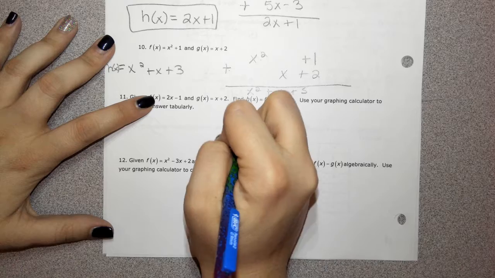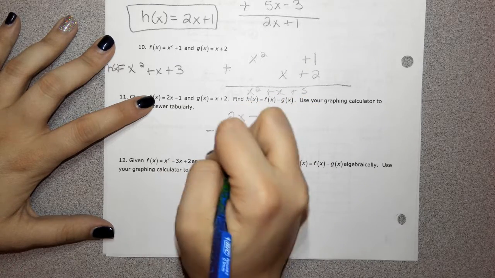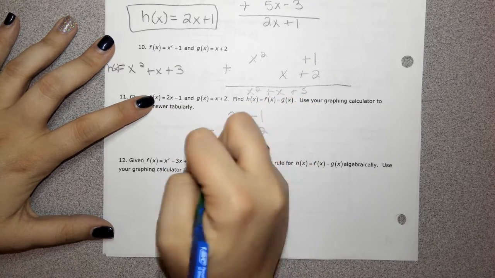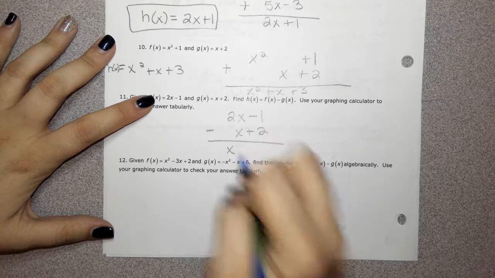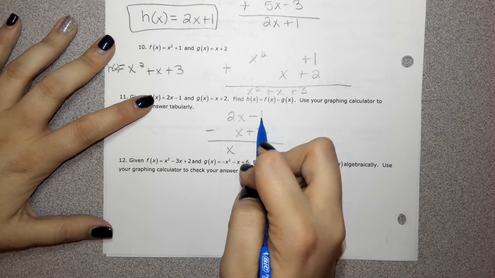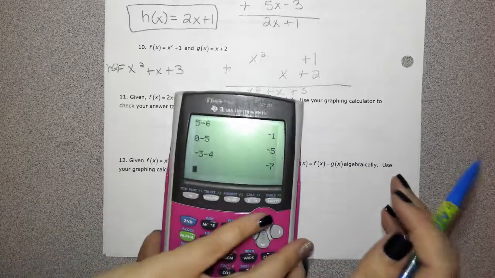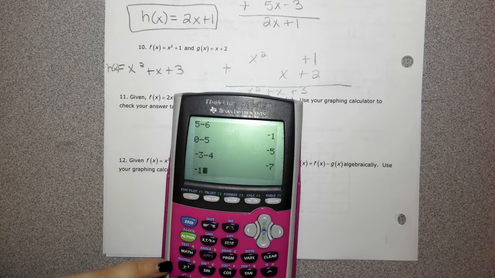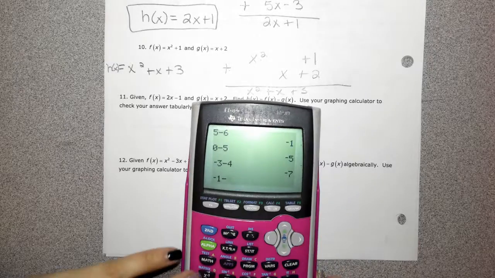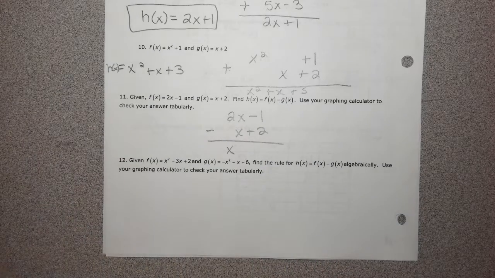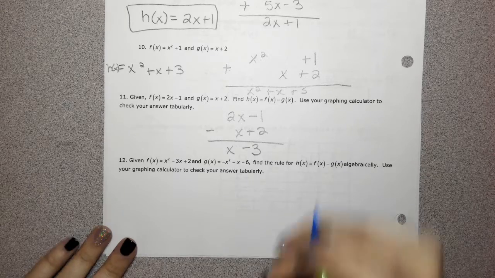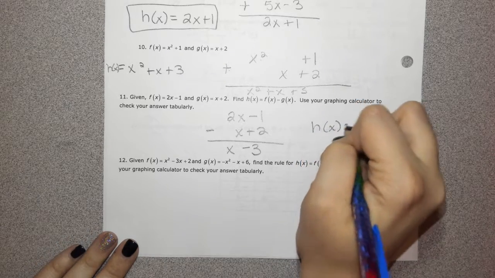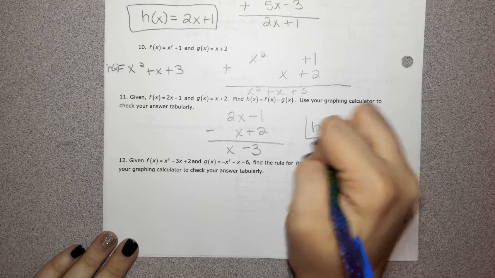So I've got 2x minus 1 minus x plus 2. So I do 2 minus 1, well that's just x. Negative 1, and guys, this is where you have to be careful. In your calculator, you're going to hit negative 1 minus 2 and enter, and your answer is minus 3. This is where a lot of y'all are getting confused today. So h of x equals x minus 3 as your answer.